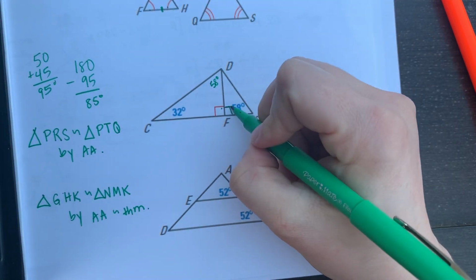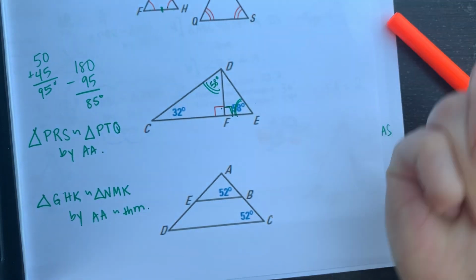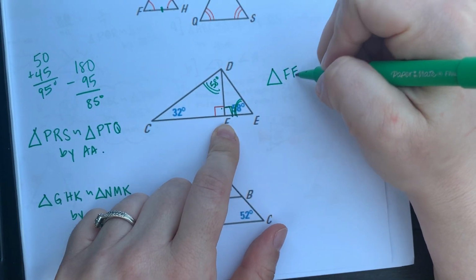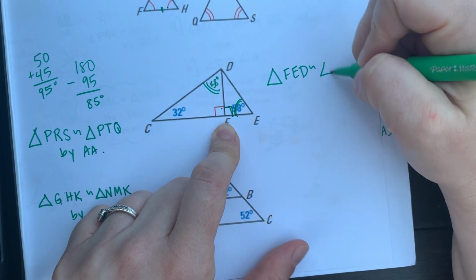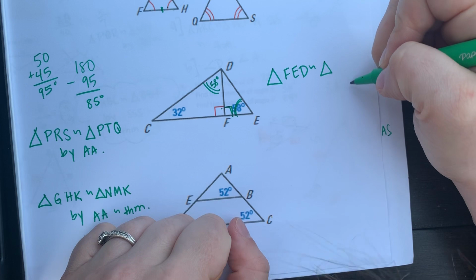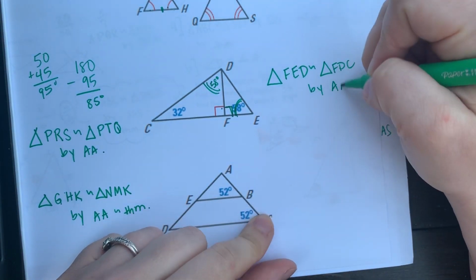So now I have a 90-degree angle in common. I have a 58-degree angle in common. So therefore, triangle, let me see, FED is similar to triangle FDC. Again, by AA.